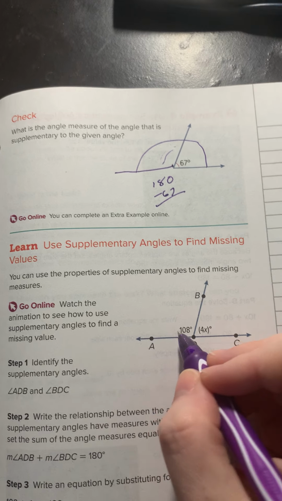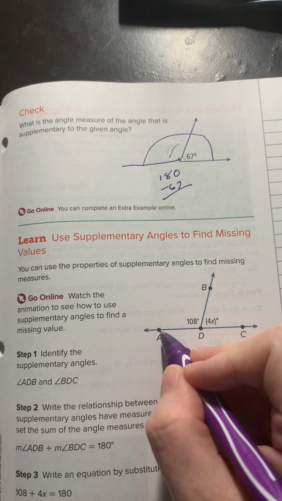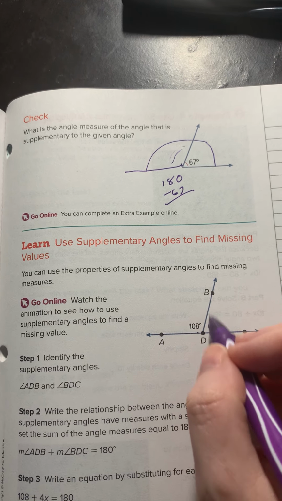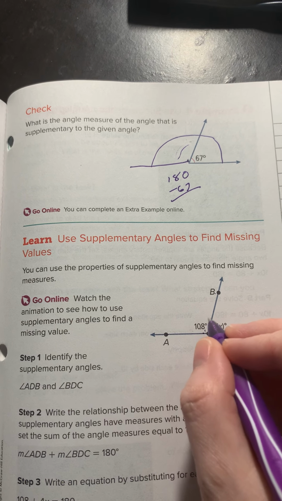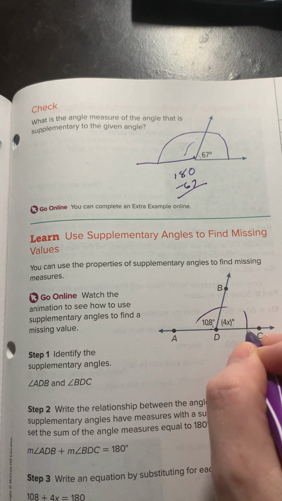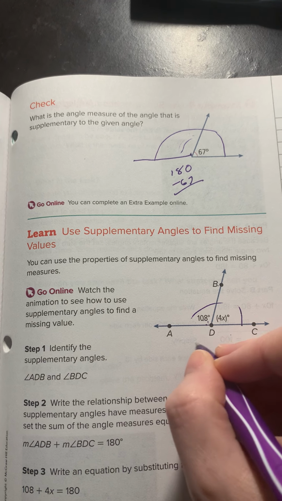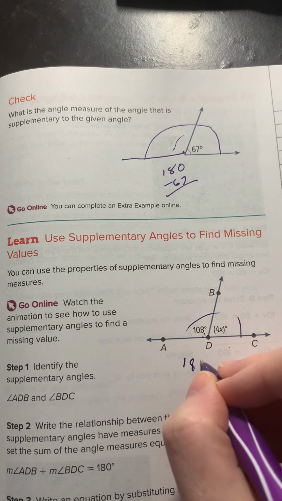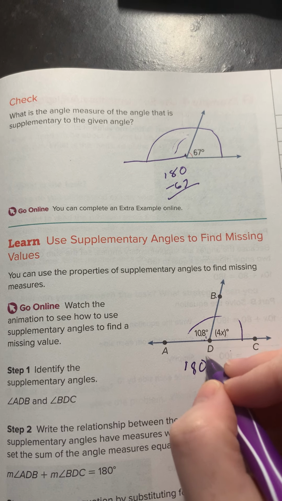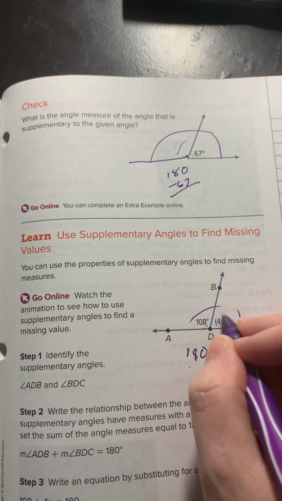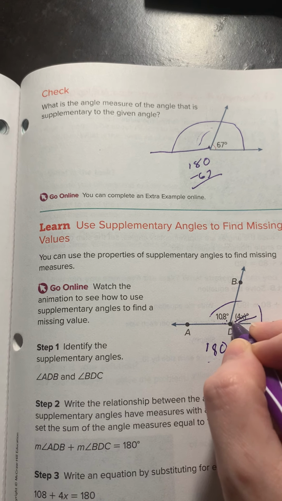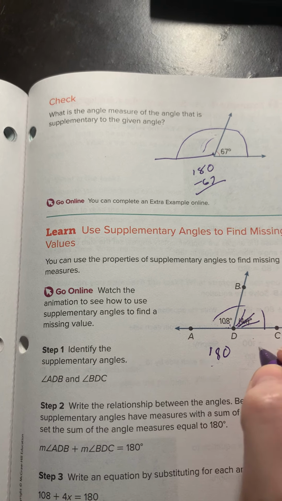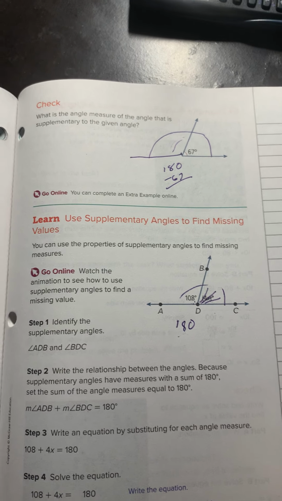Now, if they give it to you like this, see these angles? ADB and BDC. So what would this be? If this is 108, and this whole thing is 180, okay? So 180 minus that would get you what this is, but they want to know if it's divided into 4, how much that would be. As if it were 4 pieces of pie or cake or something fun like that.